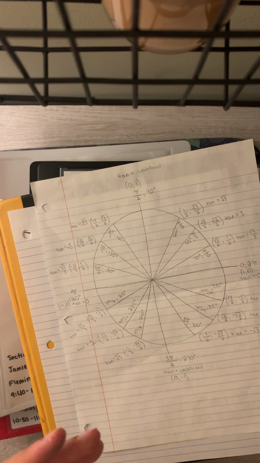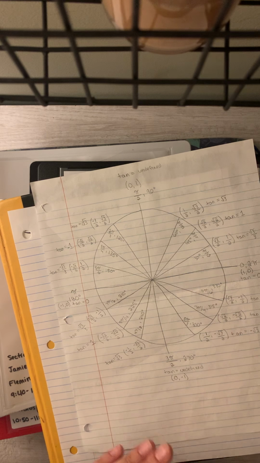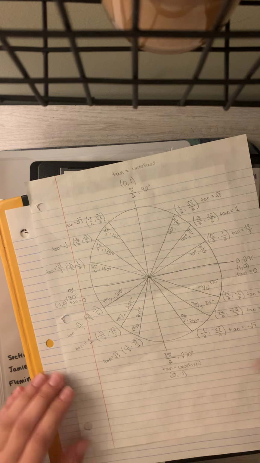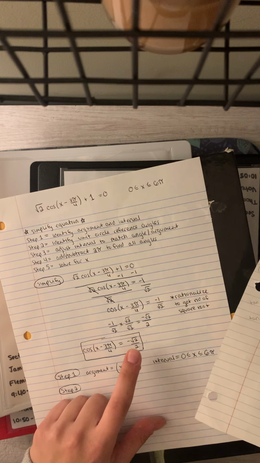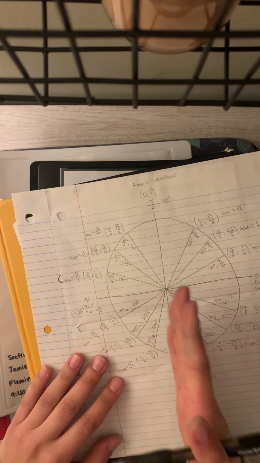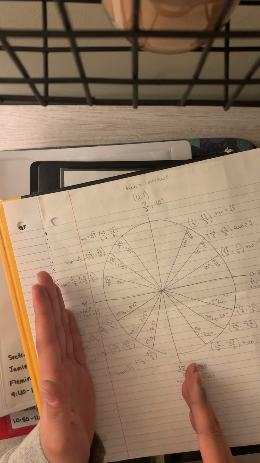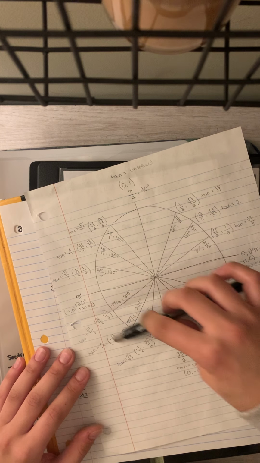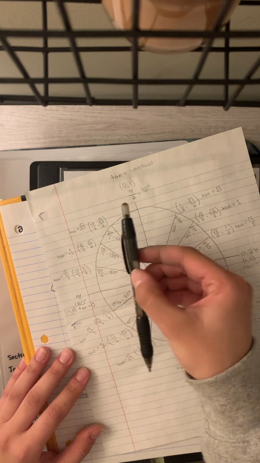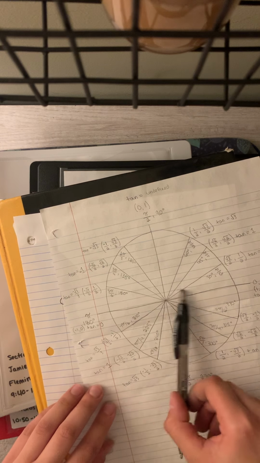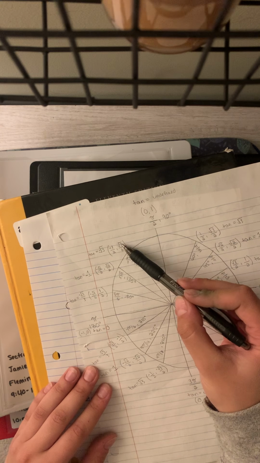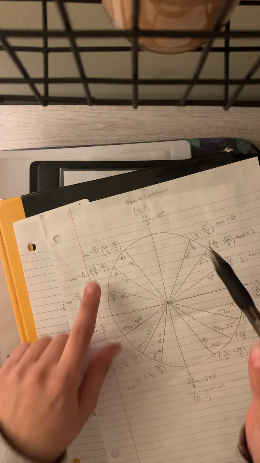We know that cosine is our x value in our ordered pair, so we're looking wherever x is going to be negative, which on our x-axis is on this side. So we're going to be looking at the cosine values on this half of the unit circle. So we're going down. Oh, here we are.